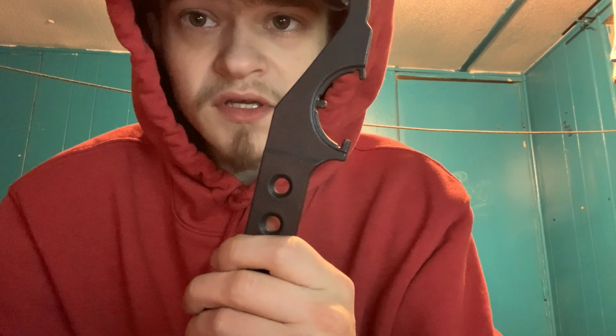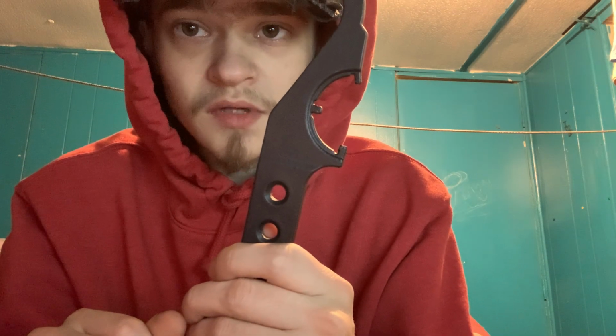when I was building my AR, keep in mind, I followed the lecture material. I did everything step by step. I did the research beforehand. I used the proper tools, used the proper techniques. Anyway, I was installing the castle nut with the armorer's wrench, and a problem I had was that I was going to use the 3 teeth because that's just more realistic, but the 3 teeth did not line up with the gaps on my castle nut.